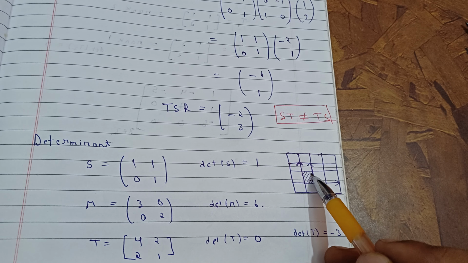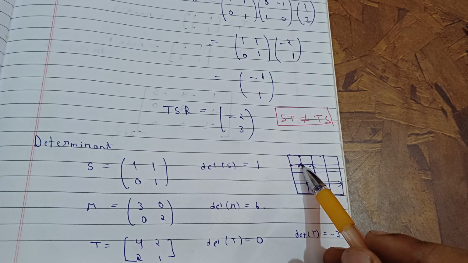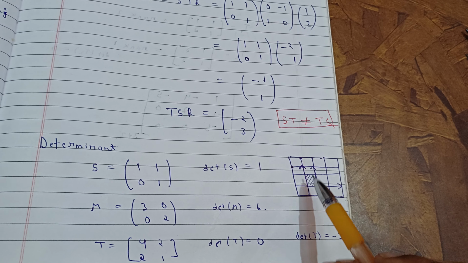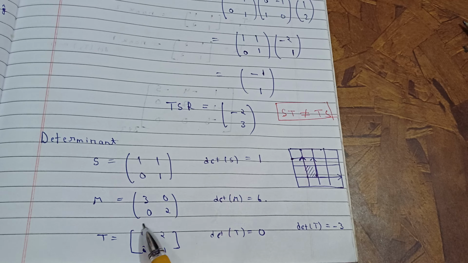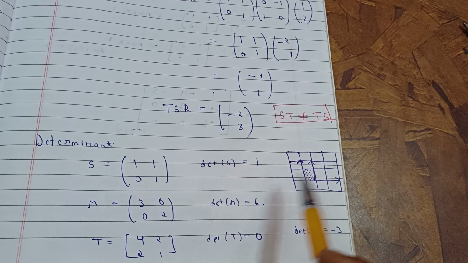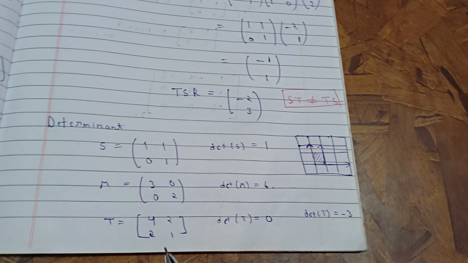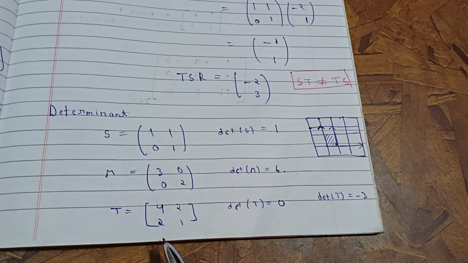Now see, the first area was this. Let's say it is 1 unit, and now you have this complete area. So this will be 6 units. So the determinant is 6 here. You can see that. So this represents how the area will expand in the new vector space for the unit vectors. Now let's see this one: 4 2 2 1.